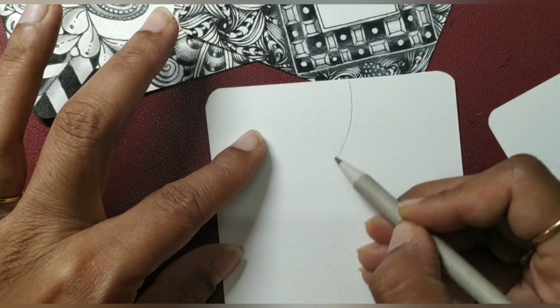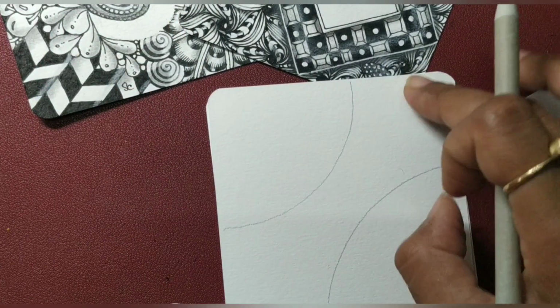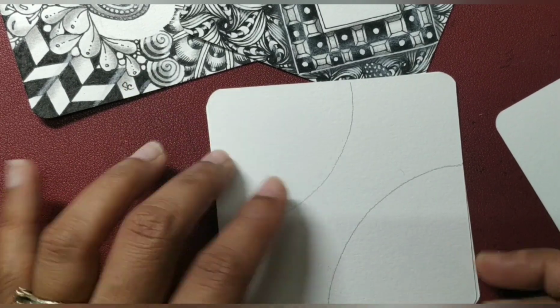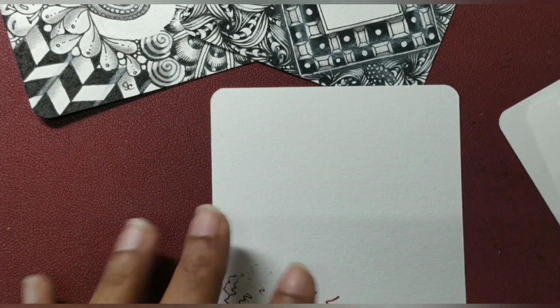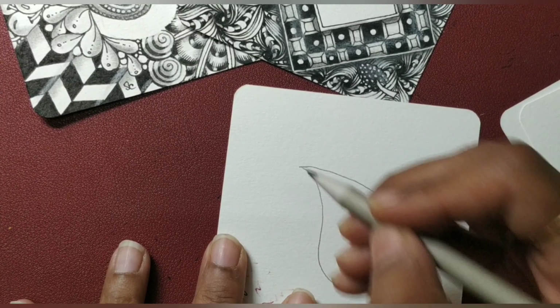Again, this string also works very well as far as whiteouts are concerned. You just tangle on this and you leave this space empty. You can also draw a droplet kind of a shape like this and then tangle all around.